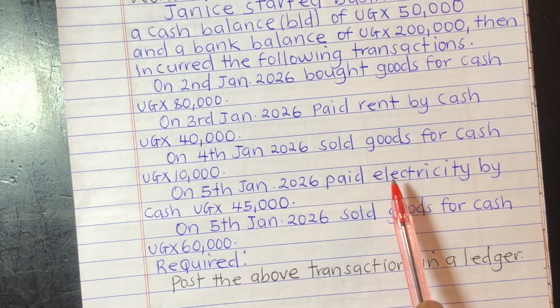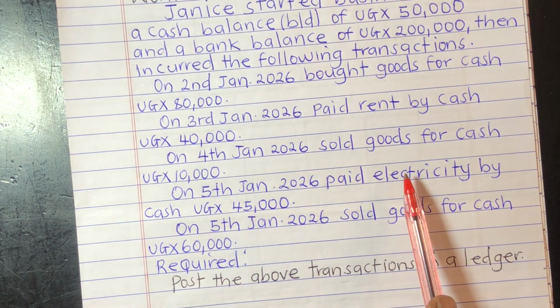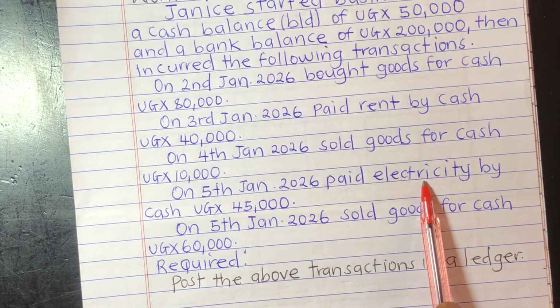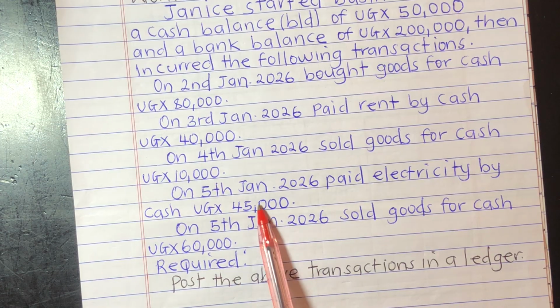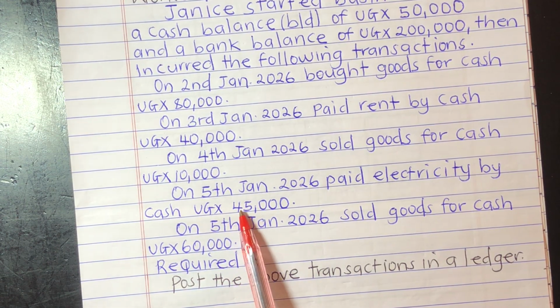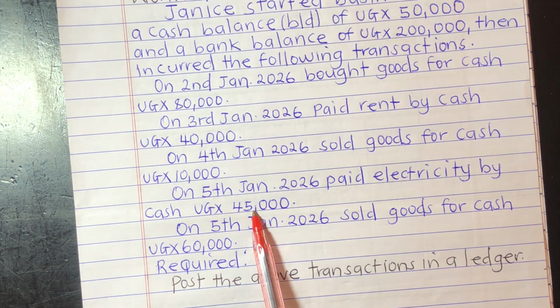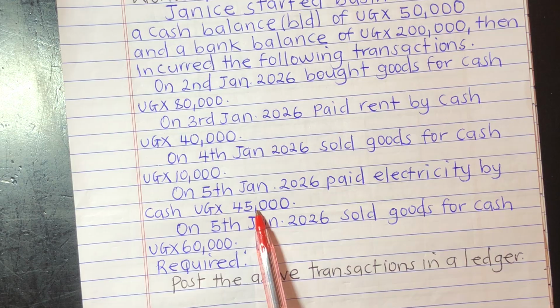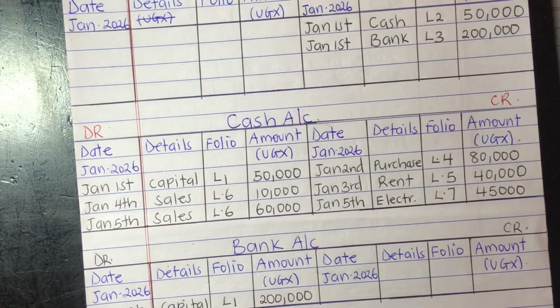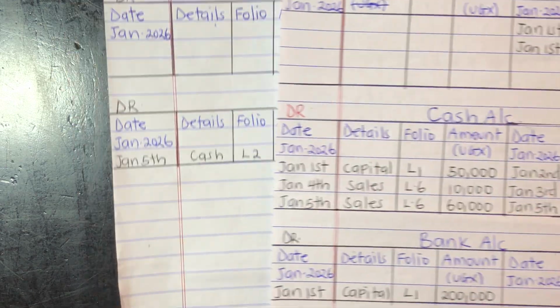So we are going to record this same amount of money on the electricity account, on the debit side, and then record this same amount on the cash account, because cash being an asset was reducing, so we have to credit it here.